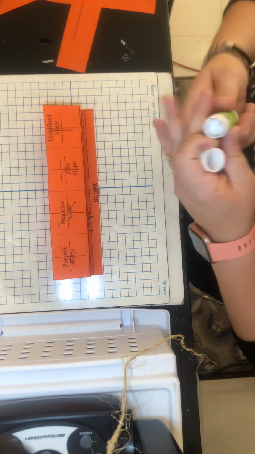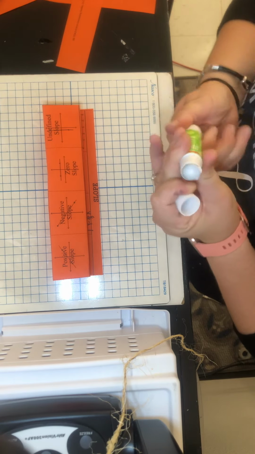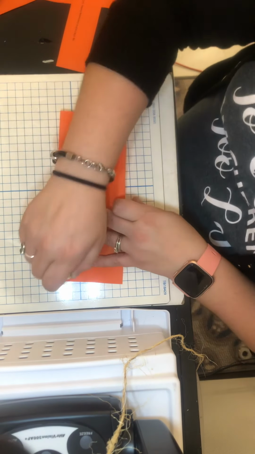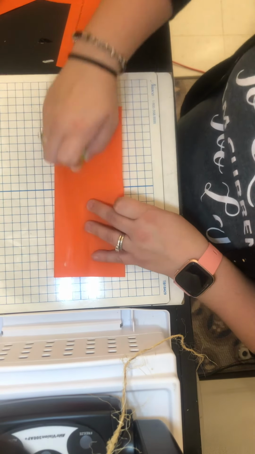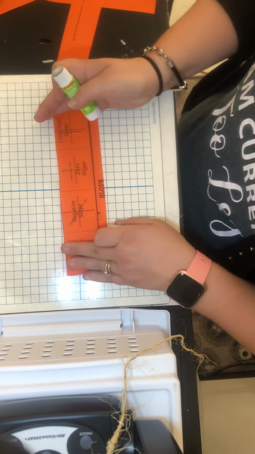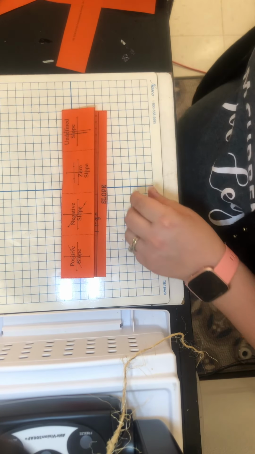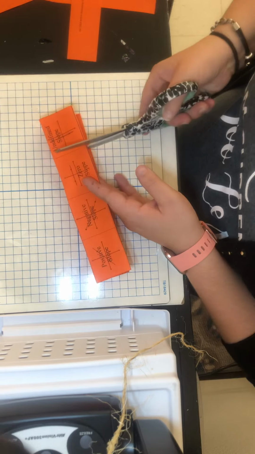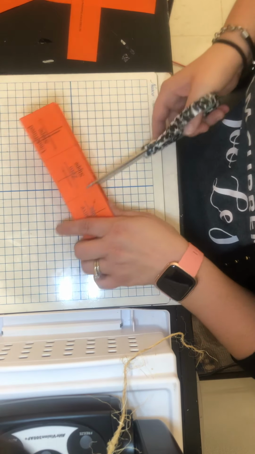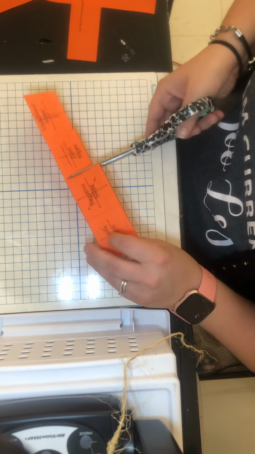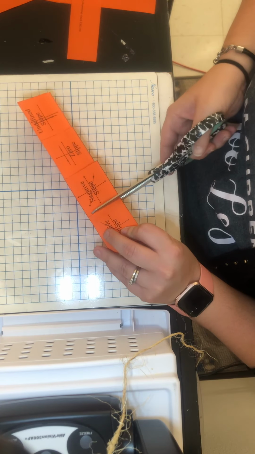Just hold on. You're gonna take a bead of glue and glue this piece down to itself. And you're going to cut these flaps open. Not all the way down.